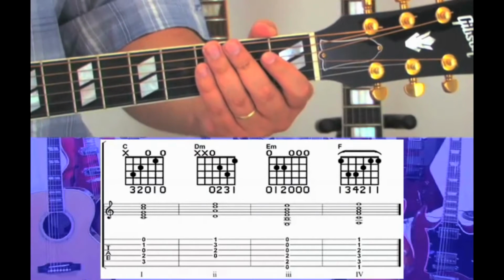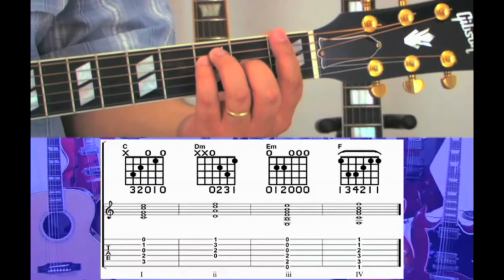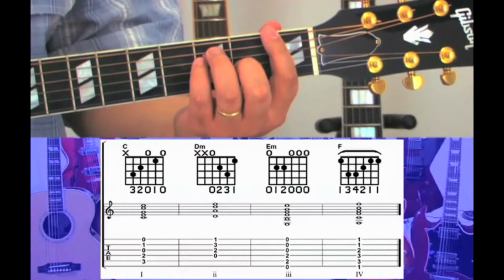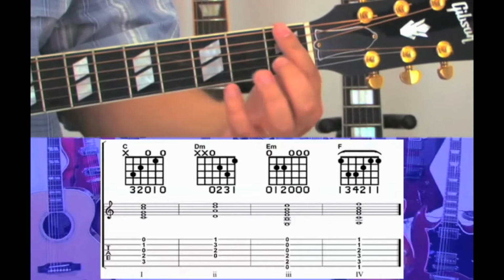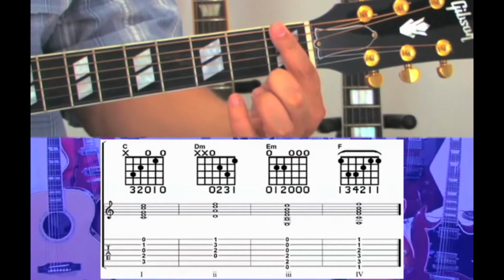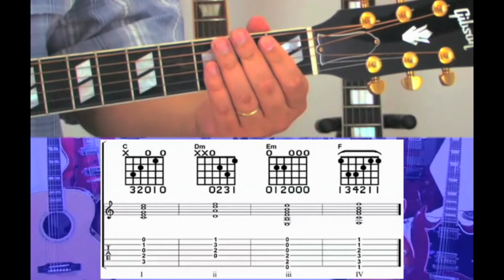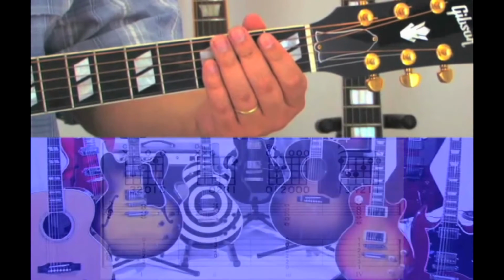The fourth chord in the key of C is F, and is often considered the hardest basic chord to play because it requires you to bar your first finger across the first fret of all 6 strings. Because of this, I'll show you 4 variations of the F chord.